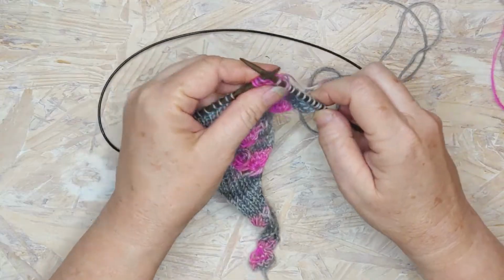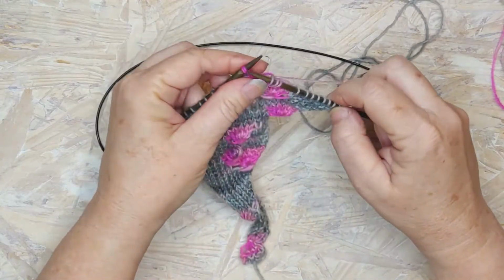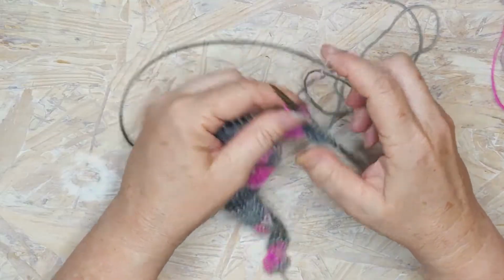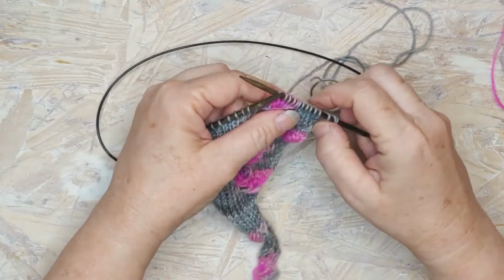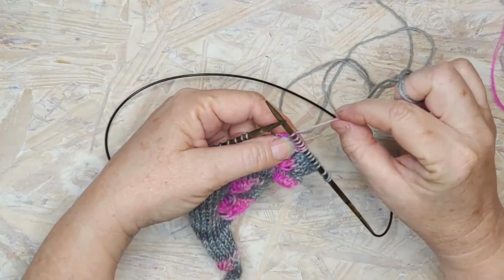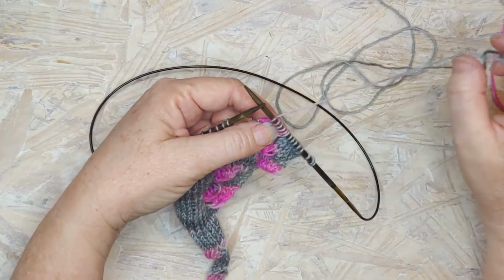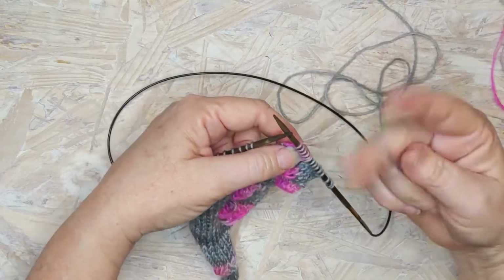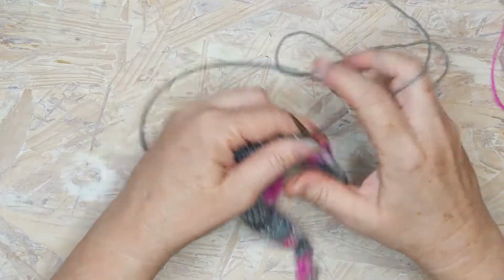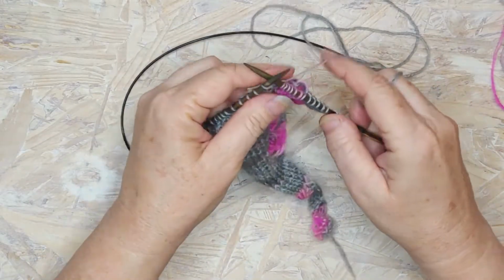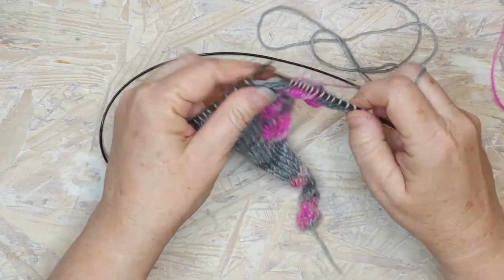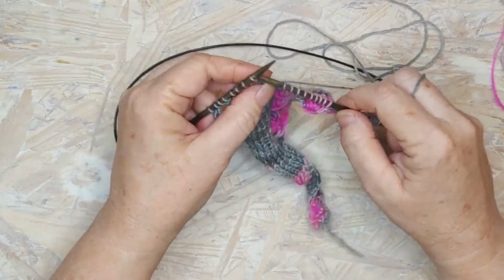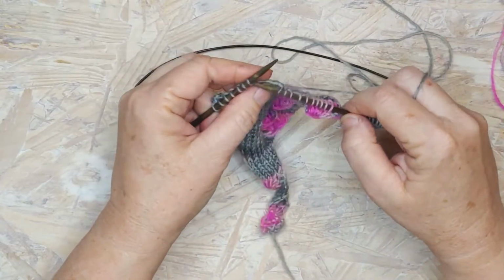And by this point, we should be just about through with our pink and just about ready to transition back into the blue-gray. And we are. We've got a tiny bit of pink left on here, but the color is changing back pretty quickly to the blue-gray. And in which case, we just keep knitting. And that is how you perform a right-sided floret cluster.